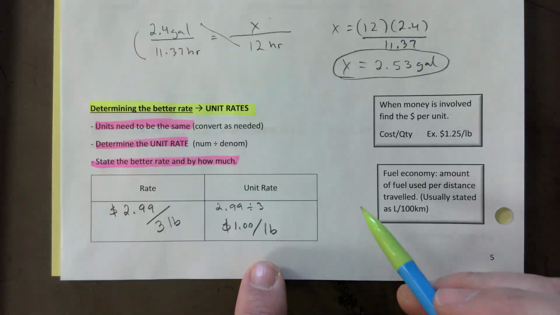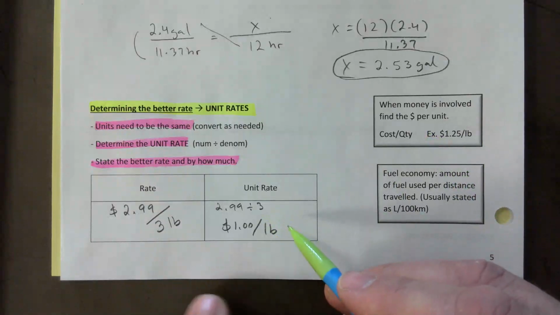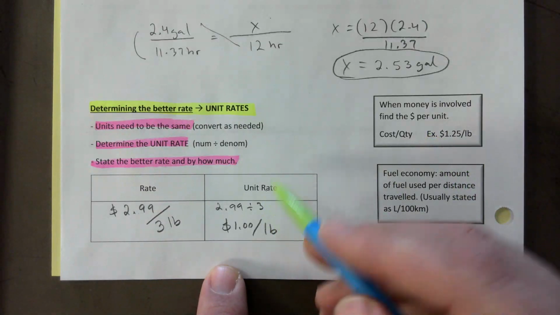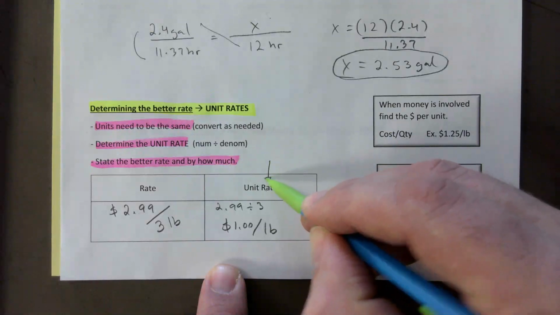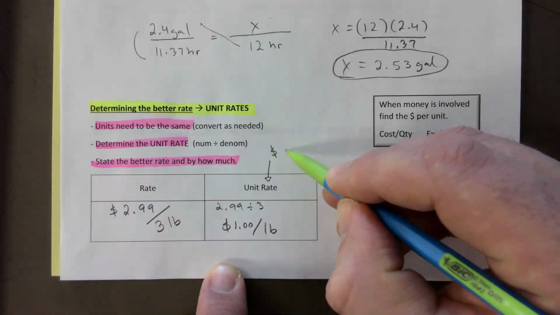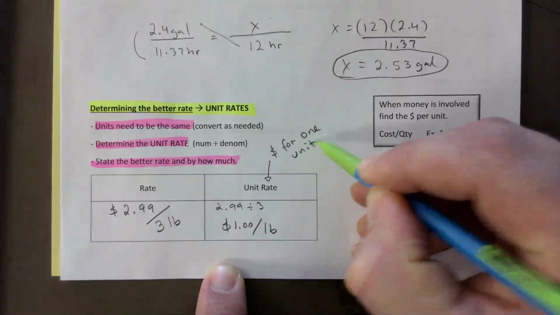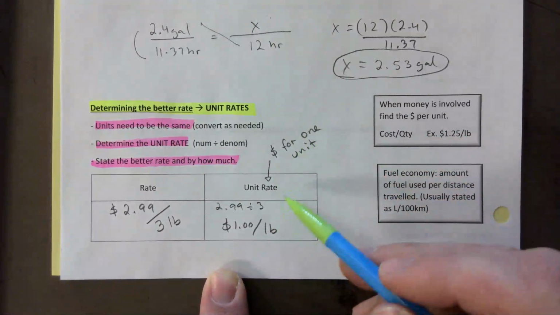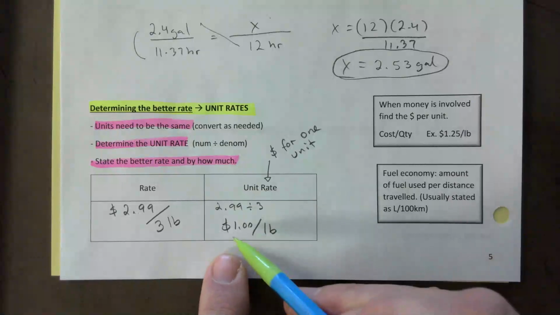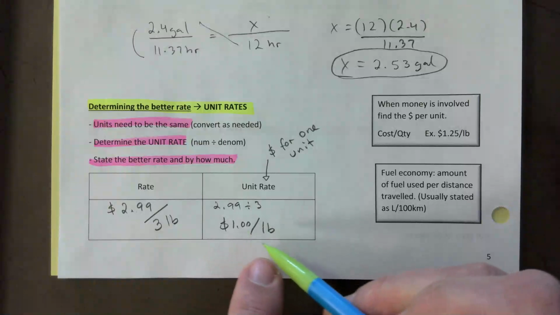So a unit rate, what should I say here? I'm just going to make sure you understand that. For the most part, it's going to be $1 for 1 unit. Okay, that's basically for the most part what you're figuring out, right? How much money is it for 1 pound? How much money for 1 kilogram? How much money for 1 liter?